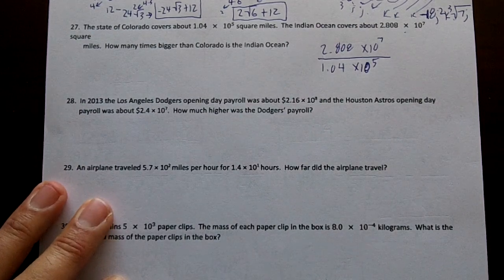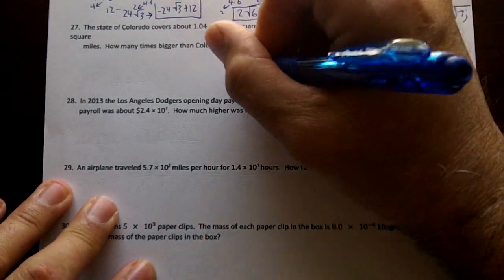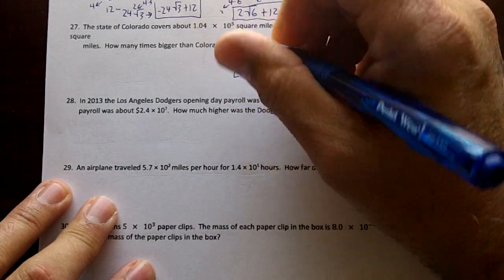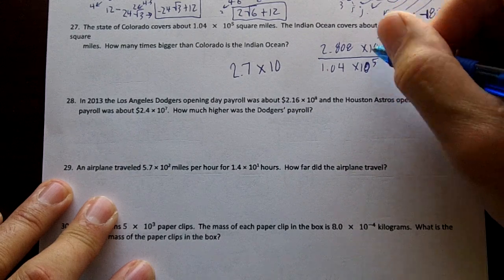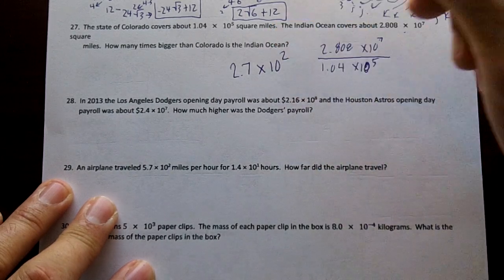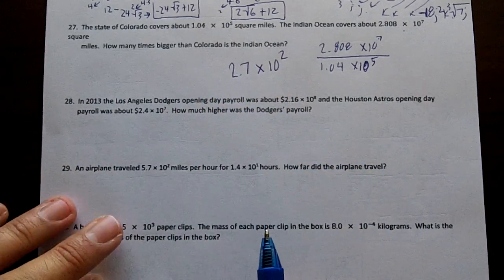Okay, so I'm going to divide 2.808 divided by 1 400ths, and I get 2.7. So 2.7, thankfully the decimal's in the right spot, times 10 and subtract the exponents. 7 minus 2 is 2. So there's about 270 Colorados in the Indian Ocean, basically.